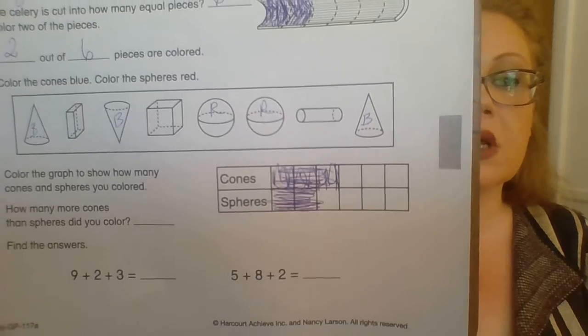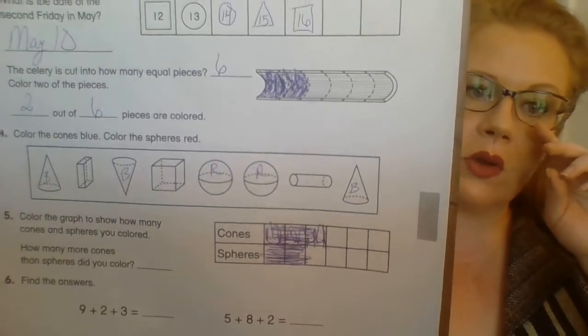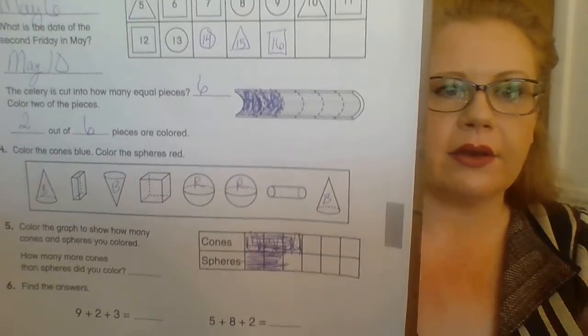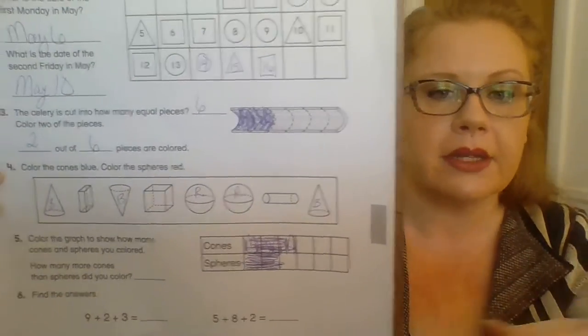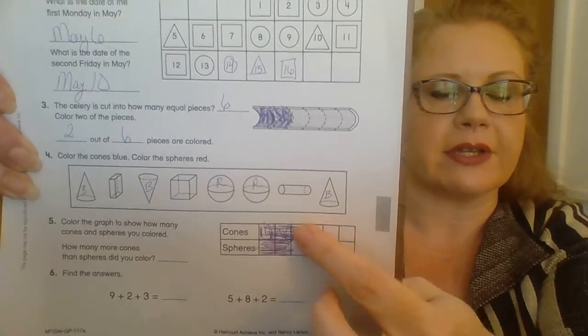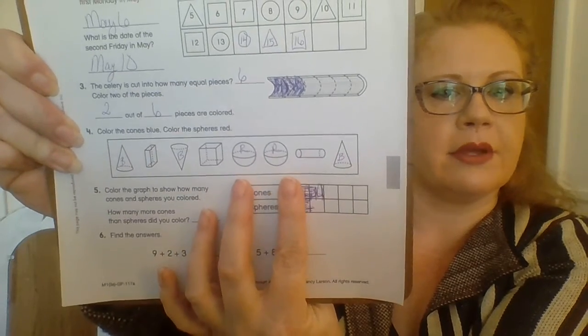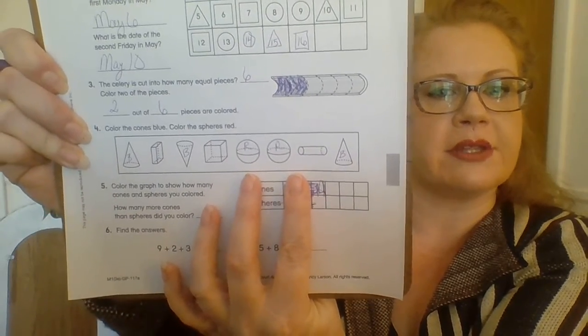All right, so now they want to know, how many more cones than spheres did you color? Okay, so remember when they ask how many more, you're looking for the difference between them. So whether they've colored in 10 or 100, they just want to know what the difference is. So what is the difference here? We both have this first one colored in, right? So they're the same. We both have this one colored in, so they're the same.